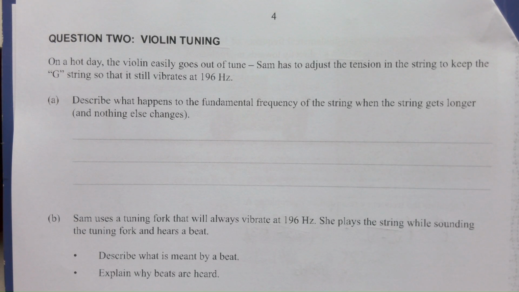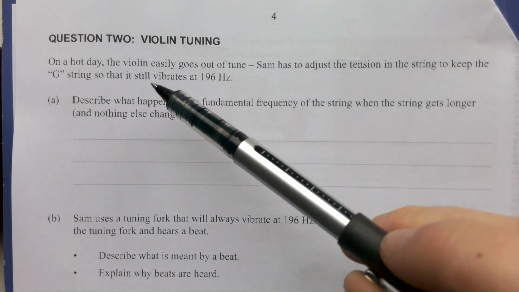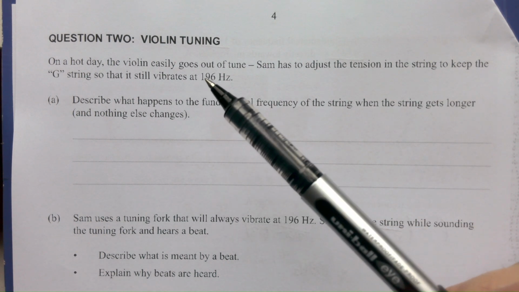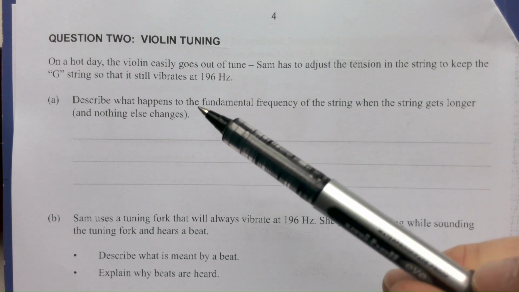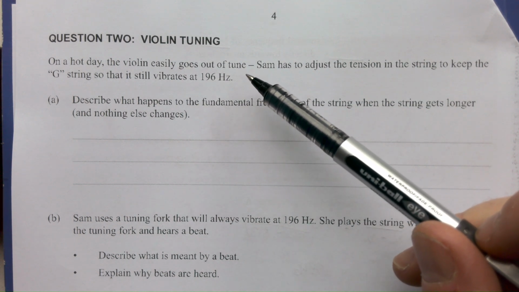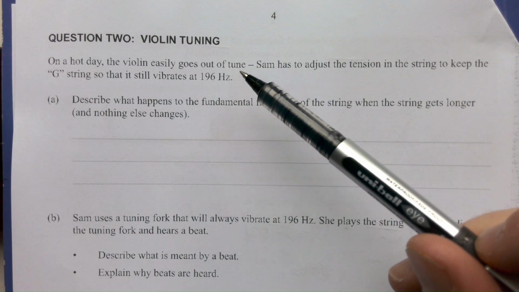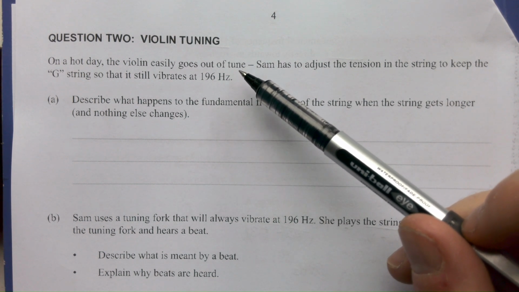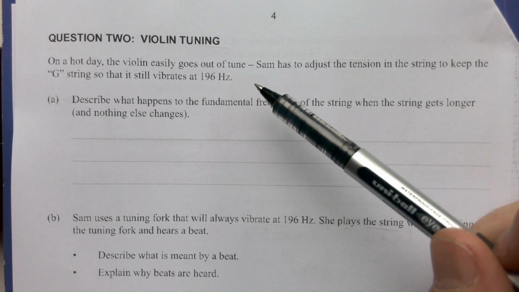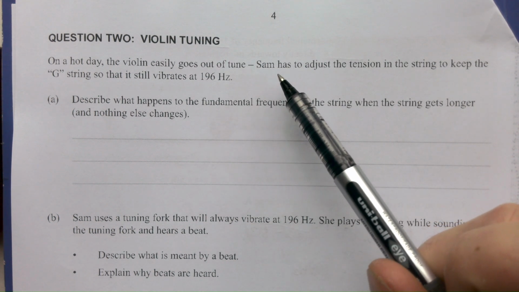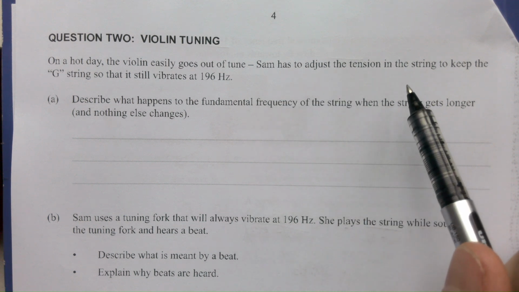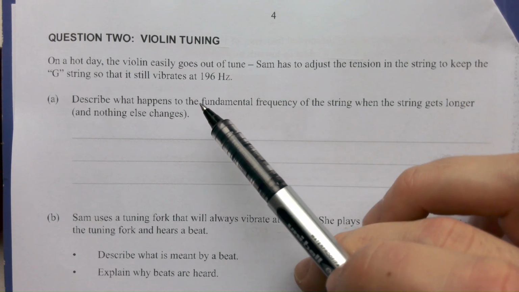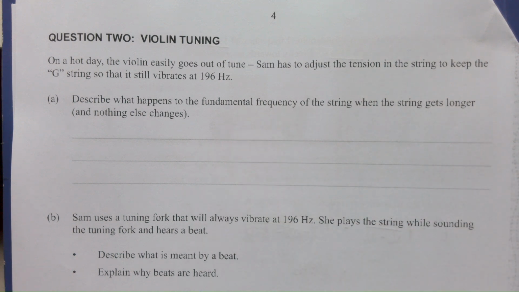Now, question 2 was even more questions about Sam and her violin. We're told that on a hot day, the violin can easily go out of tune. As things get warmer, they start to expand, and because we're talking about strings being a certain length and frequency, if the wood around it expands, the strings change length, therefore change pitch. As a result, Sam has to adjust the tension in the string to keep the G string so that it still vibrates at 196 Hz. The same way you have to keep a piano tuned, guitar tuned, everything like that needs tuning.